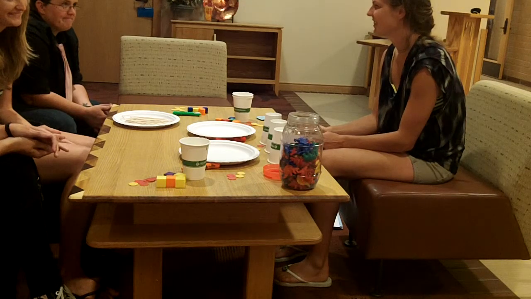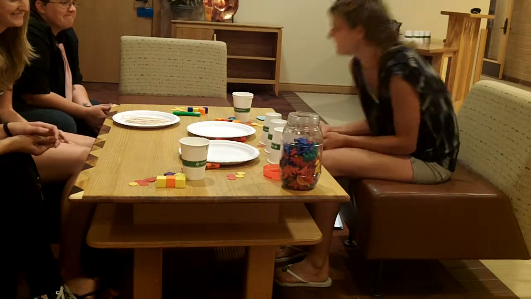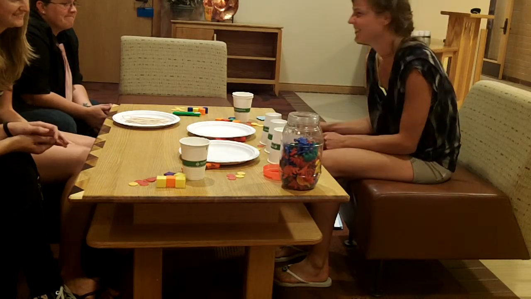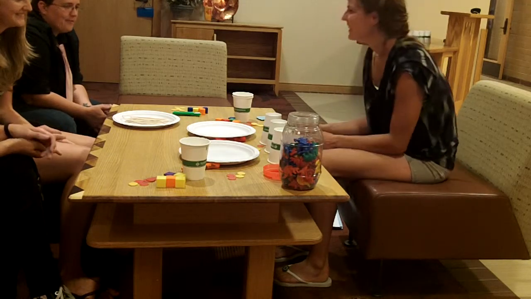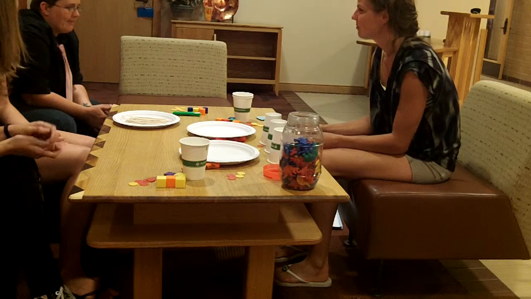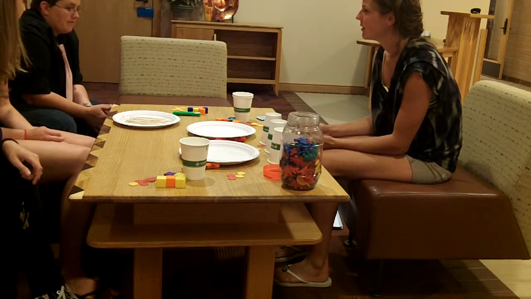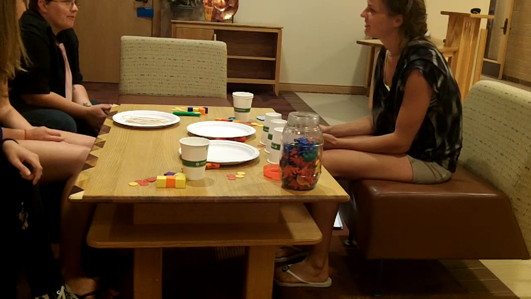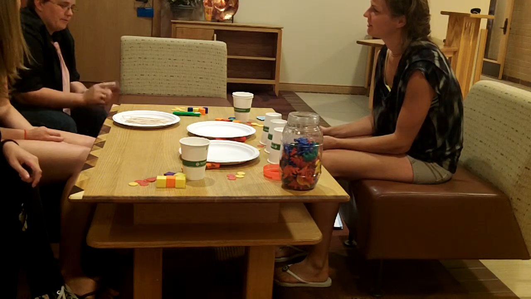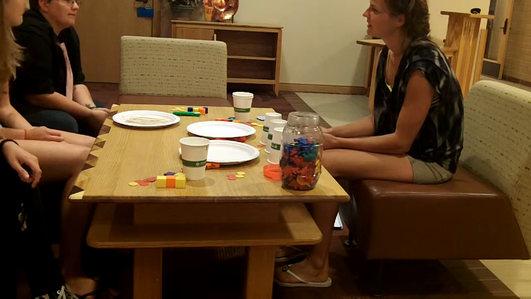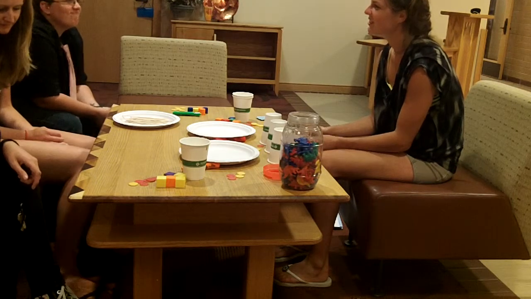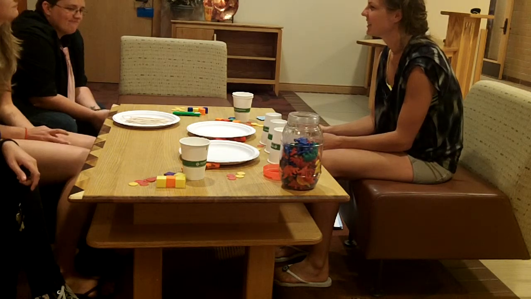I don't even know the answer to this one. Sorry, Doug and Julie. I think all squares are rectangles. Yeah. But not all rectangles are squares. It's opposite one of the ways, I just don't know which way it is. Yeah, let's cut that one out. Let's say all squares are rectangles, but not all rectangles are squares.